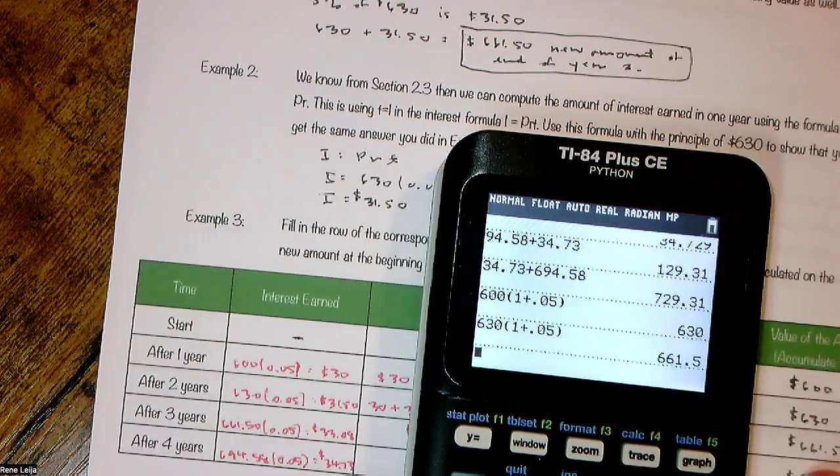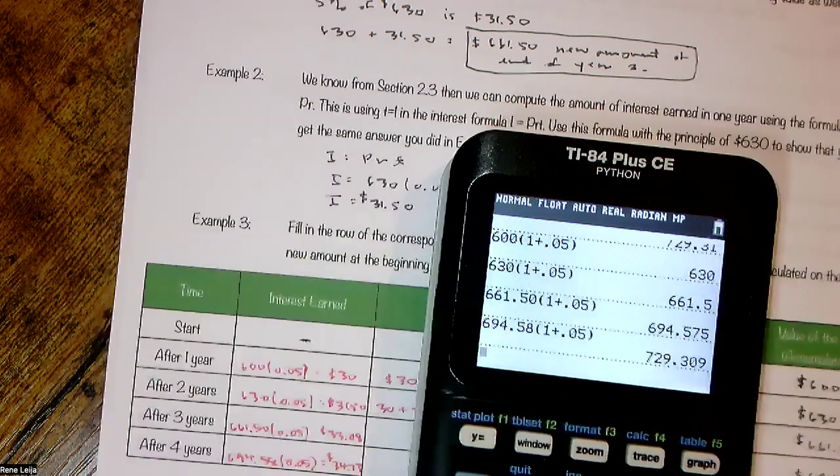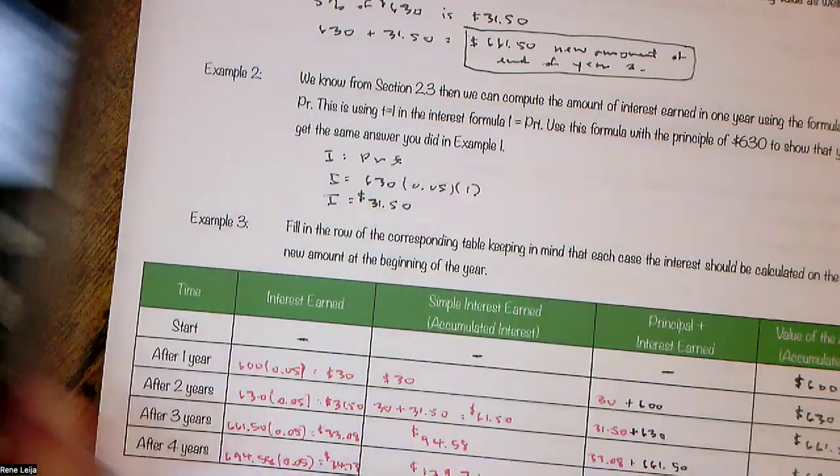And then when I take that principal and I multiply that by 1 plus 0.05, 694.58. Okay. And then if I take the 694.58 and do that one more time, 729.31. We round up to 31 cents.